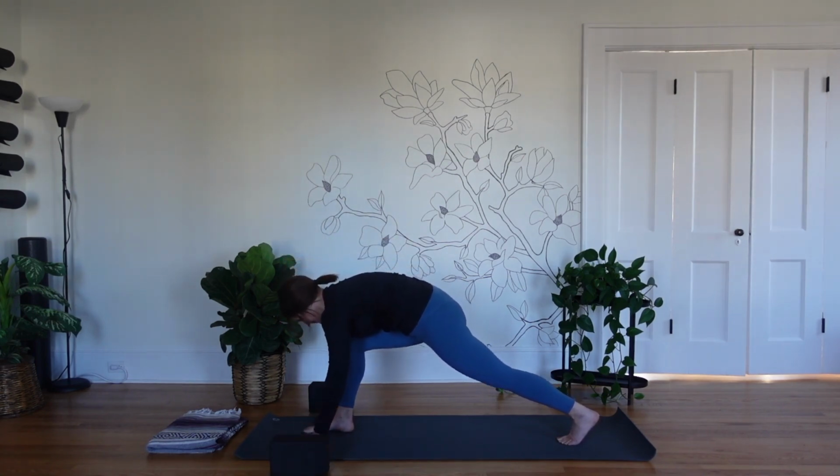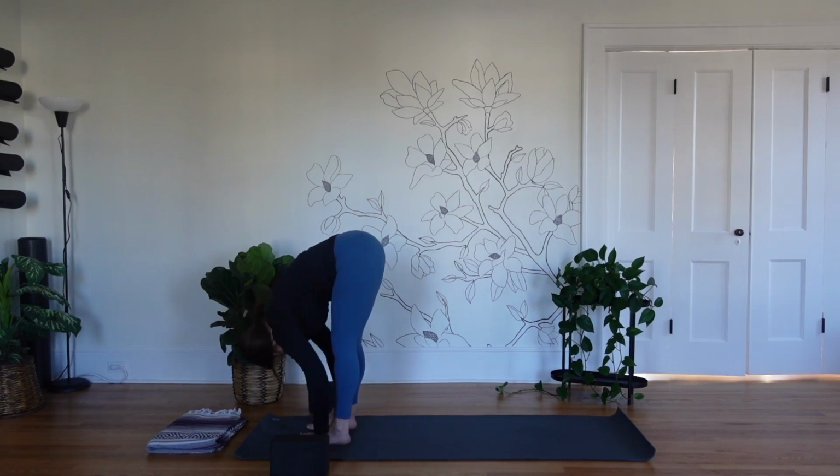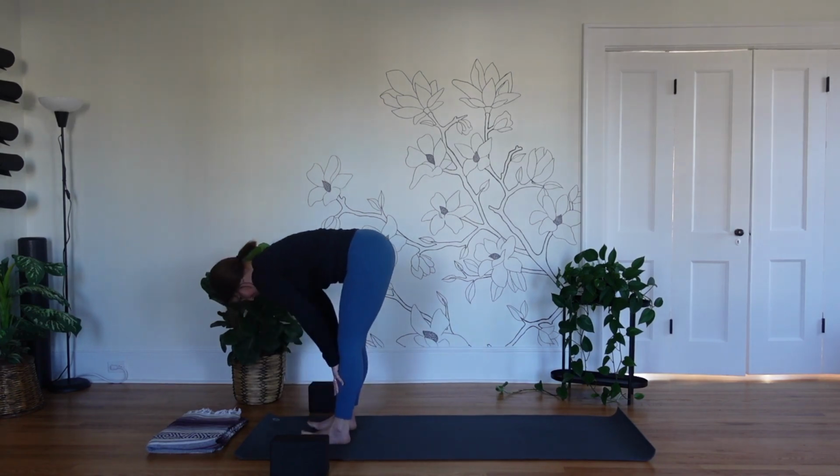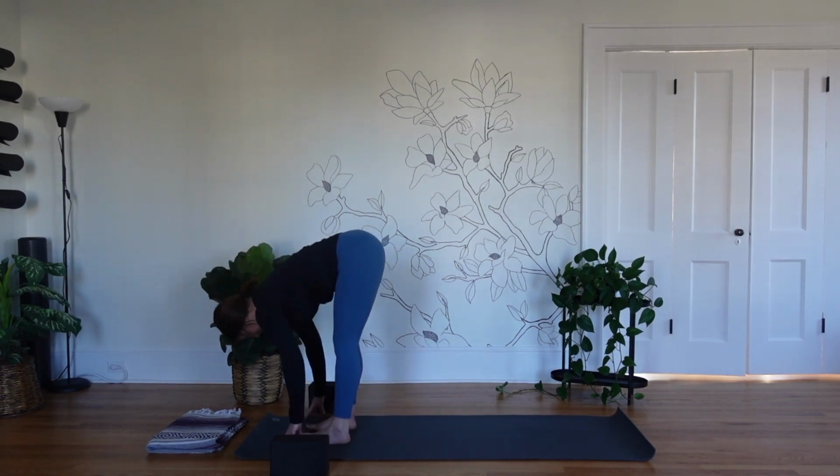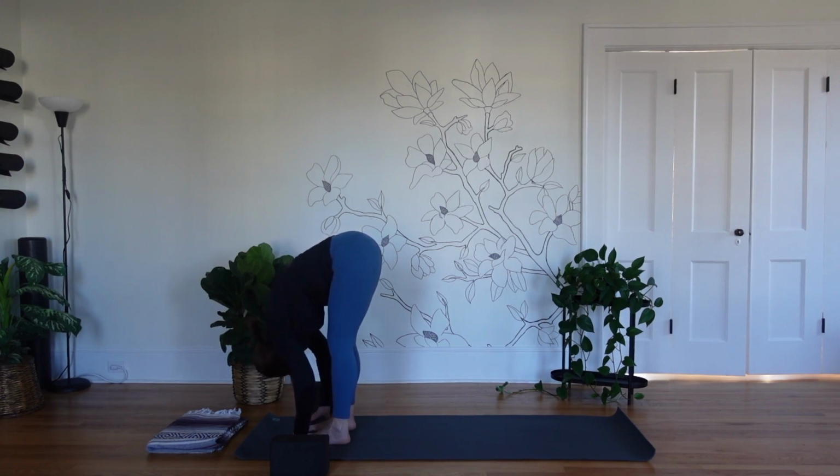Release the hands, step up to forward fold. Half lift on your inhale, fold on your exhale. Take a moment to assess the sensations of the release of the twist. Assess symmetry, assess balance, assess stability. Breathe in, breathe out.